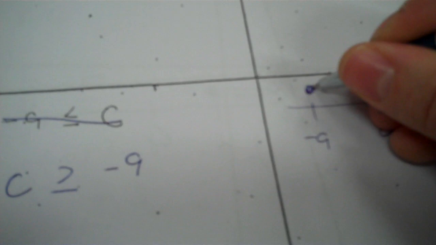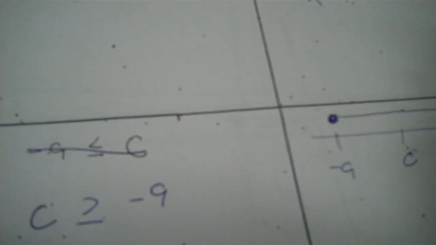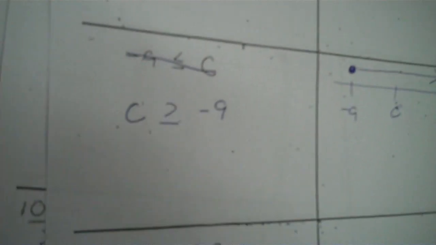Okay, before I make the number line, that's messed up. You got to put your variable first, then your number, and then the sign switches. So -9 is your critical number, circle, fill it, because it can be equal to -9, or it could be anything greater than -9. It could be -8, -7, -6, anything that way on the number line.